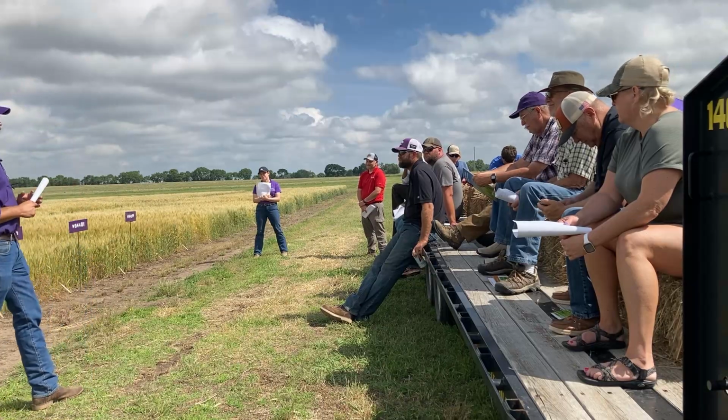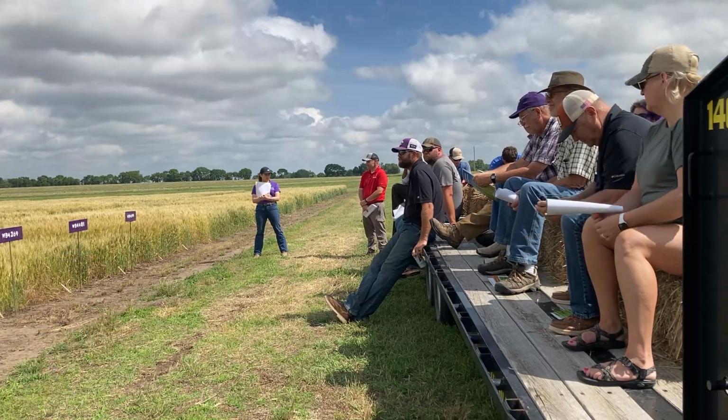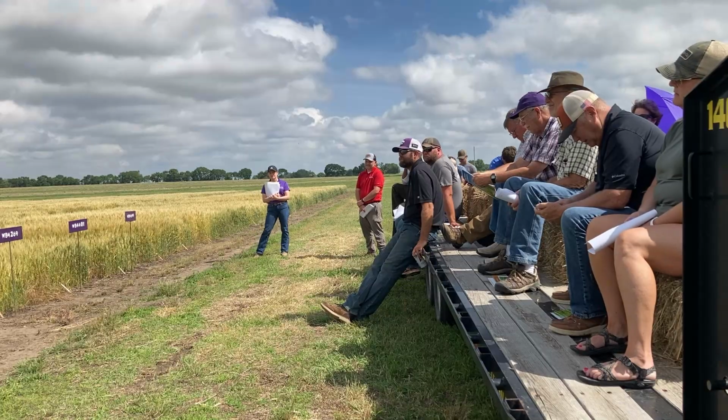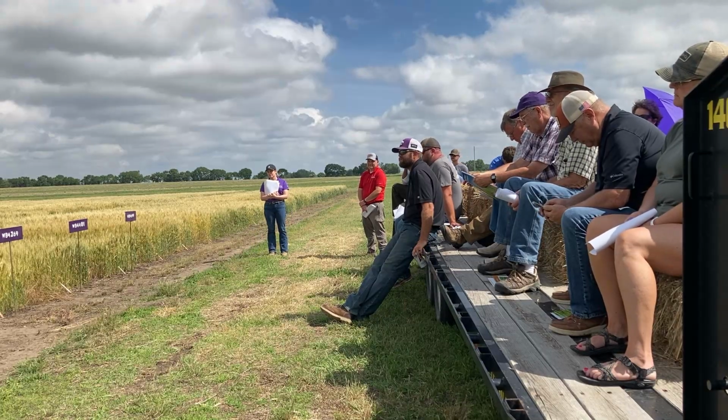So it might be something that in the future, if you're looking for a blend, there could be a nitrogen use efficient blend or something. That'll market well, I think.